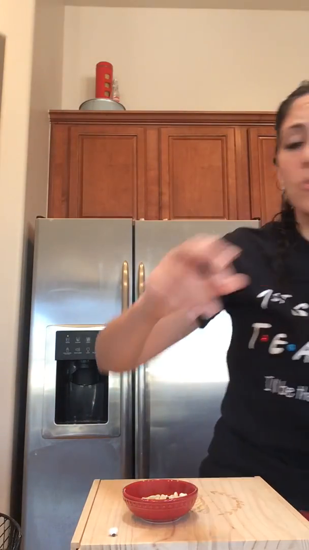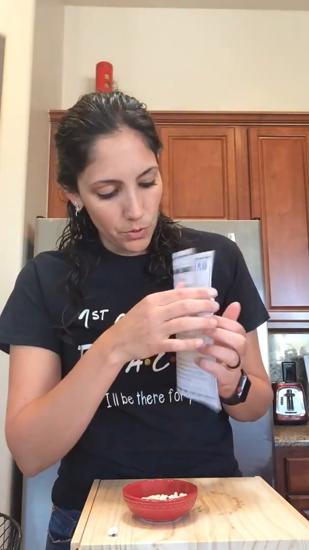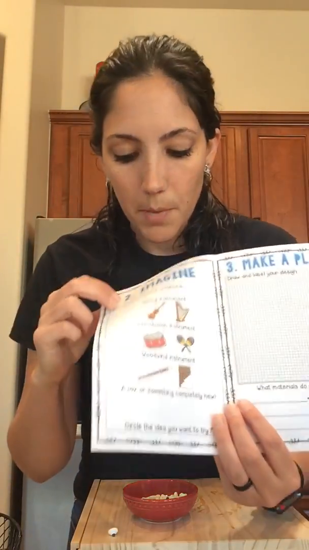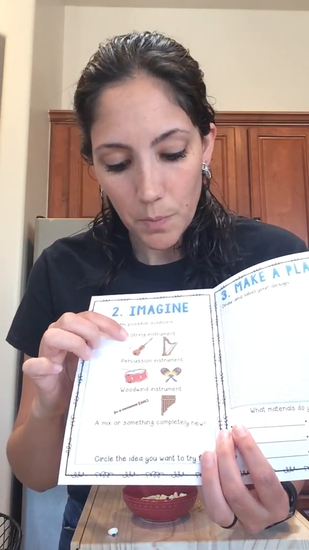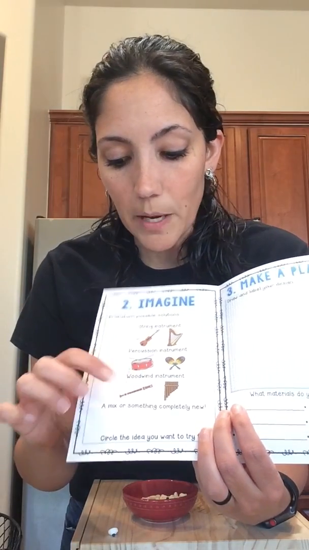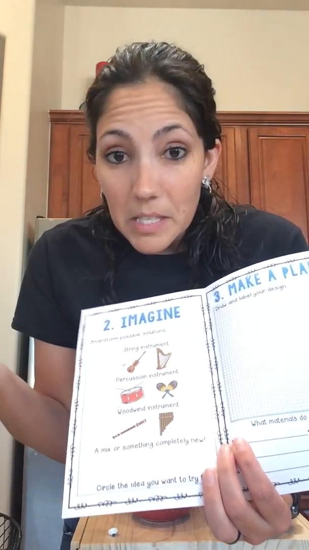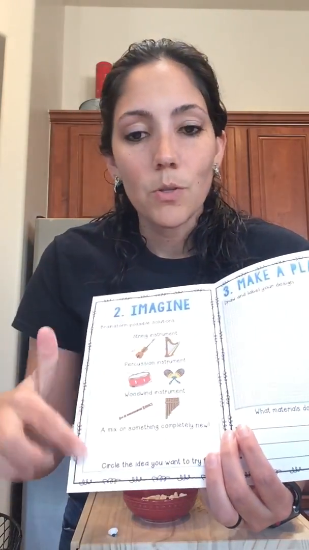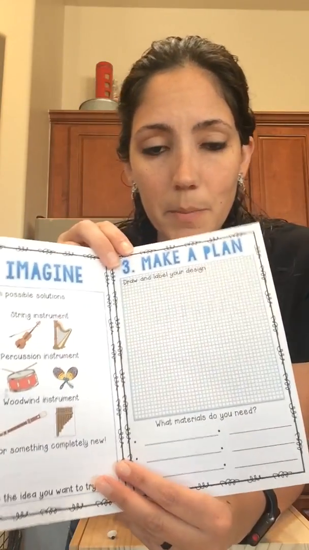So those are just some things to consider while you guys are working on your instrument. You don't have to print this out. You're welcome to work just in a journal or record yourself while you're working through the engineering design process. But after you imagine those possibilities, so if you want to do a string instrument or a percussion instrument or a woodwind instrument or a mix of something or something that's completely new, decide what you want to do and circle it. Once you circle that, you're going to draw your design. You're going to make your plan.